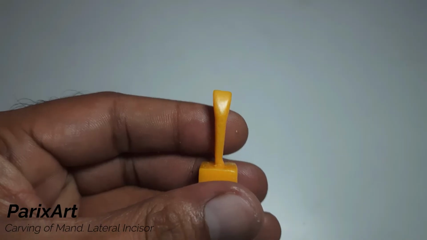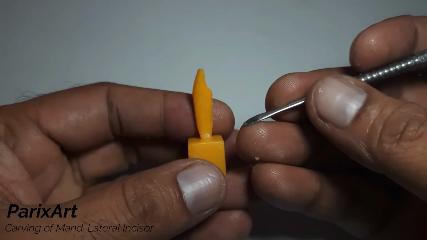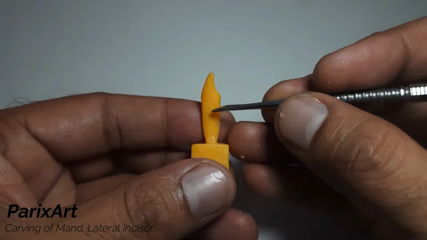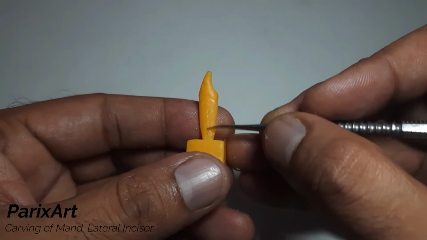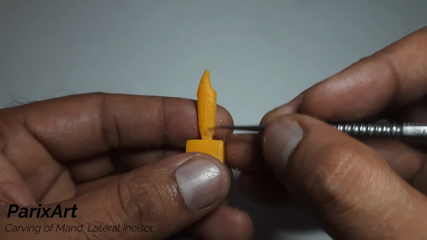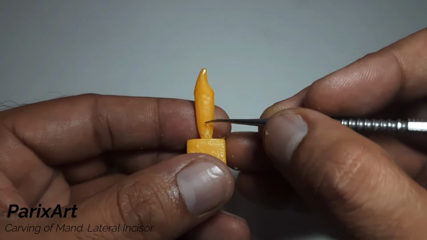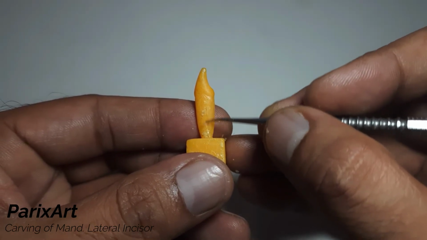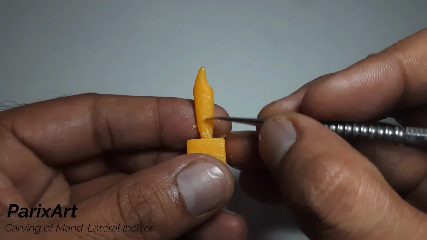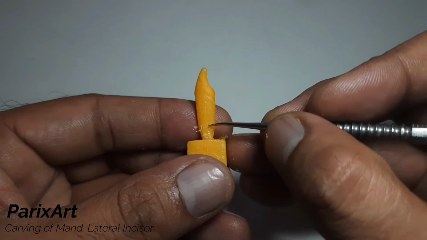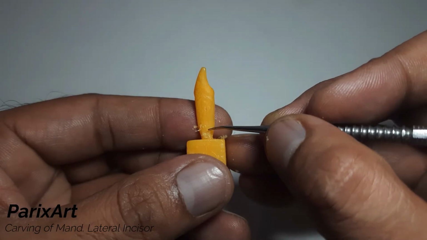Now we'll do the same procedure as we did for the mandibular central incisor. Just carve a groove labio-lingually in the middle along the length of the root. Carve deeper at the junction of the middle and the apical third.